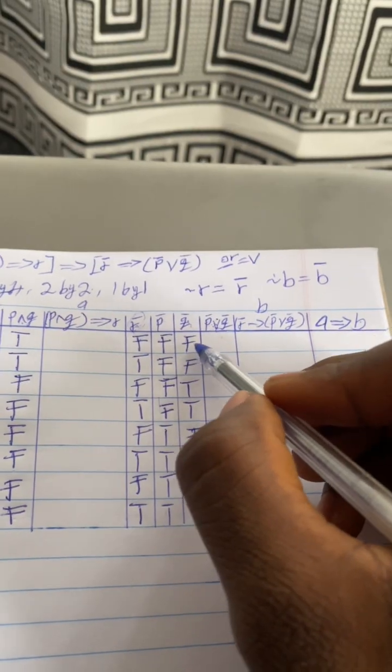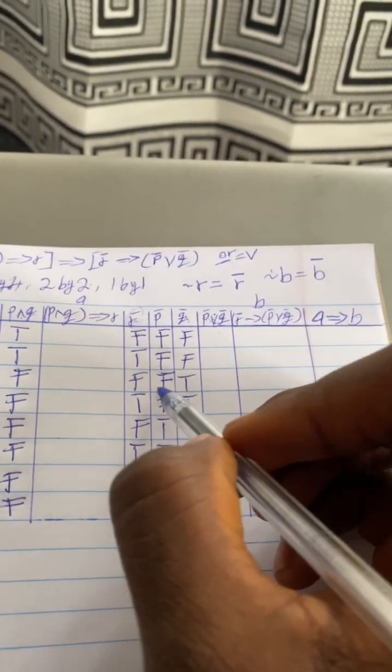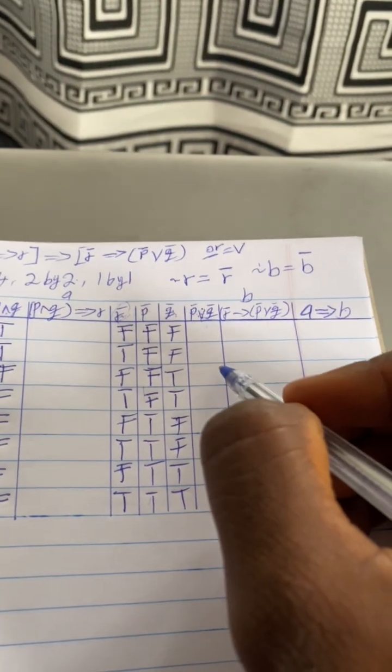So each of them, one has to be true, so you put in true.